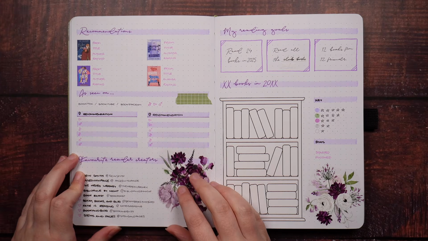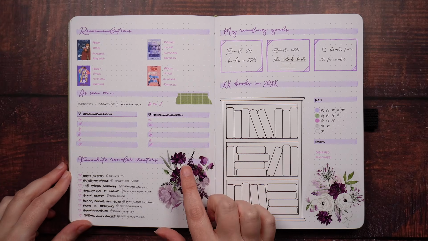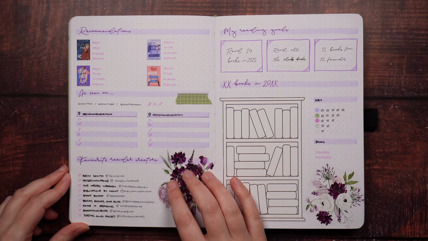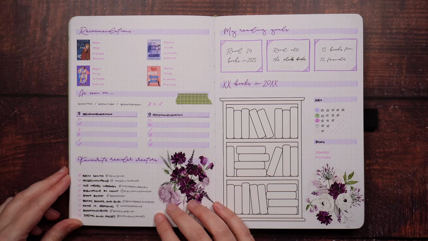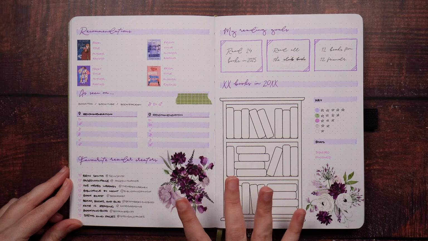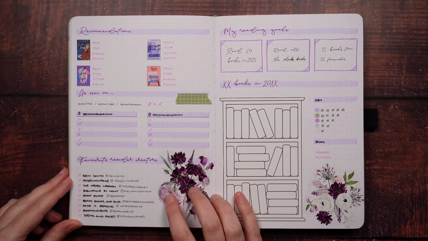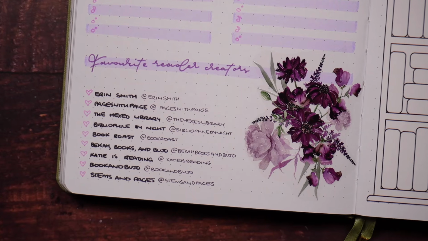Continuing with the social media idea, you could also have a list of your favorite reader creators. These could be the people that you trust the opinion of in terms of giving reading recommendations. They could be your inspiration sources for your reading journal. If you have a favorite creator that you want to shout out, let me know in the comments because I would be keen to check them out. But I've just listed out a couple here that are either in our community or recommended by our community.